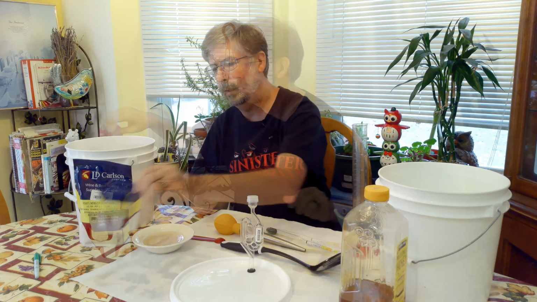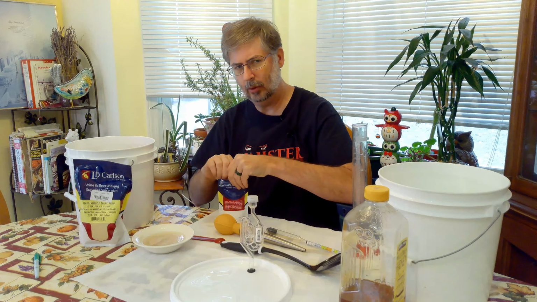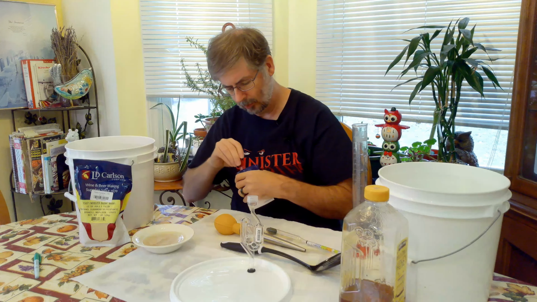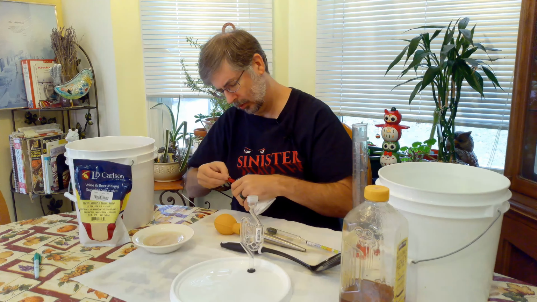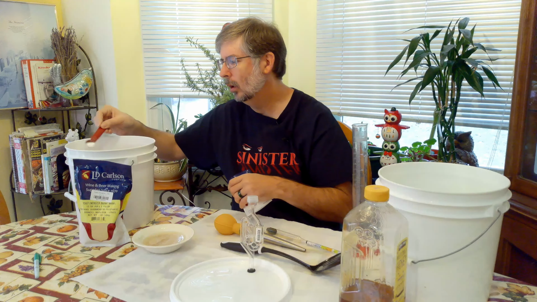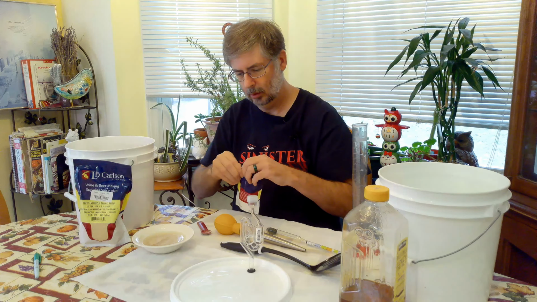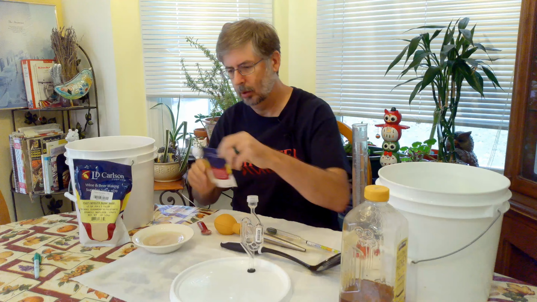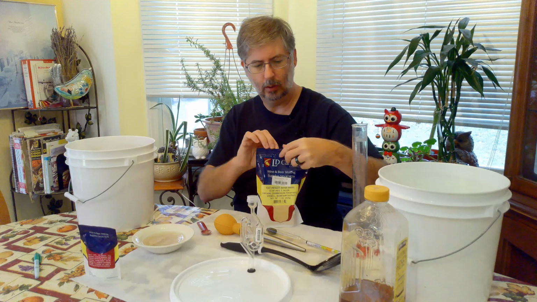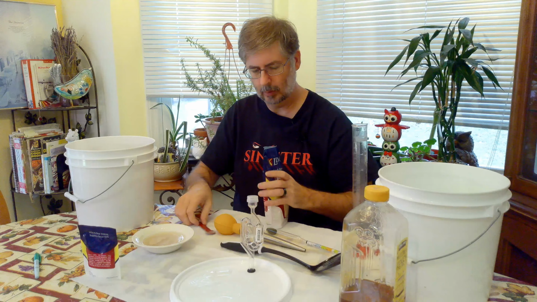And then we're going to go ahead and add in our pectic enzyme. Some people say that you should wait about 12 hours after adding this before you pitch your yeast. I haven't had a problem doing it this way before, where I'll just add it all at the same time. And then we're going to go ahead and add our yeast nutrient as well. Half a teaspoon.